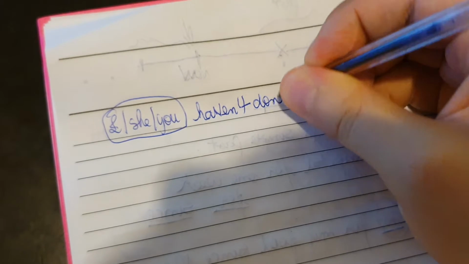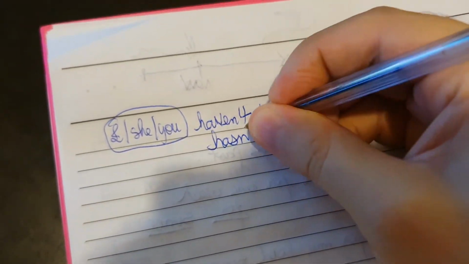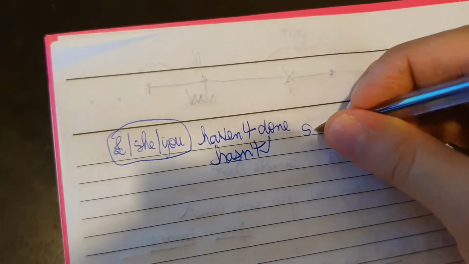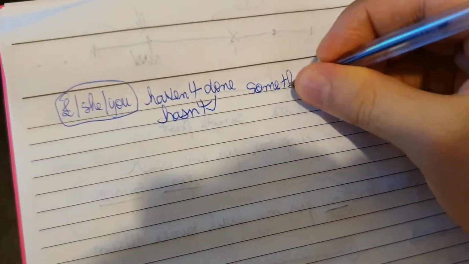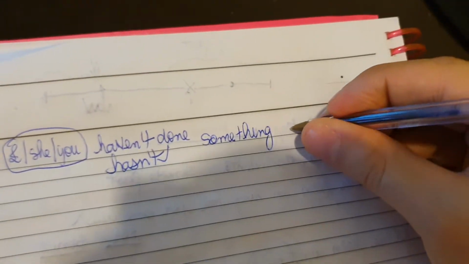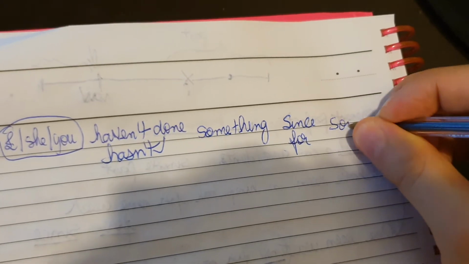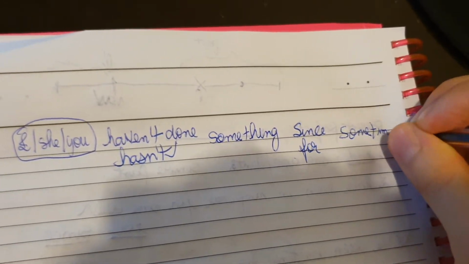Haven't done, or hasn't, right? Depending on the pronoun. Hasn't done something since or for some time. So this is a pattern you identify.